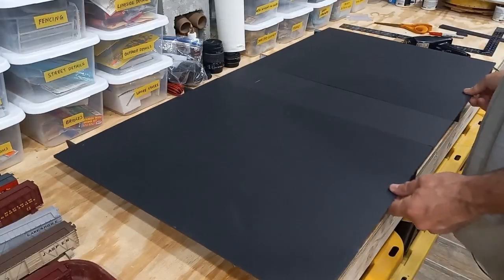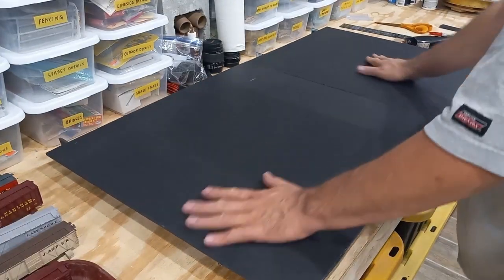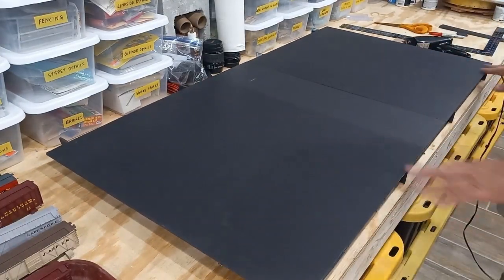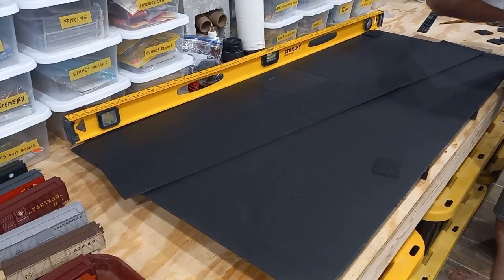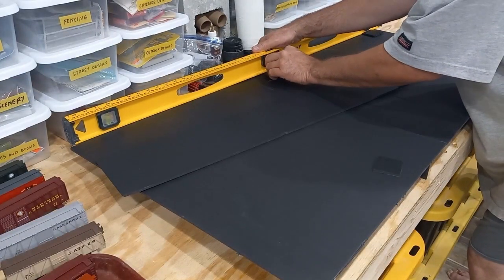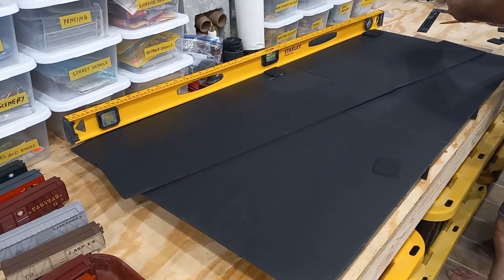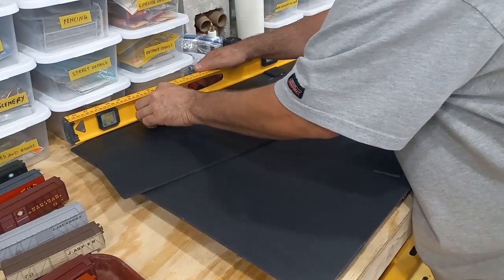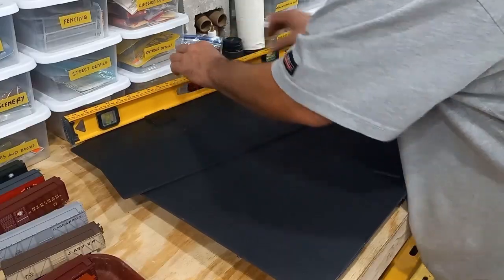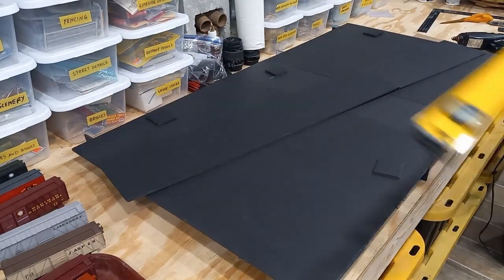Turned it over. It's nice and smooth. This is going to be fine. I'm using this level as a straight edge to establish the point that's going to be the seawall. And I'm gluing these 2-inch by 2-inch squares in back there, and the front of those will become the seawall.